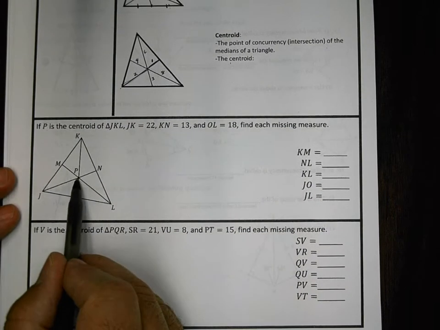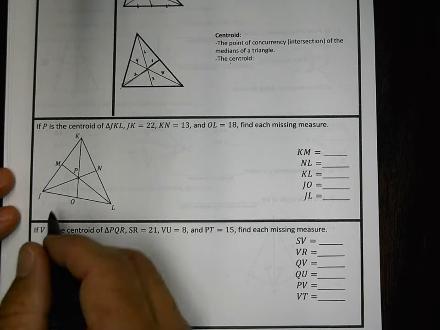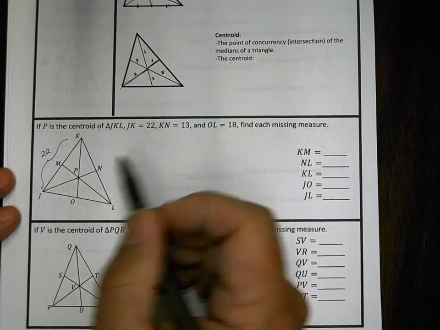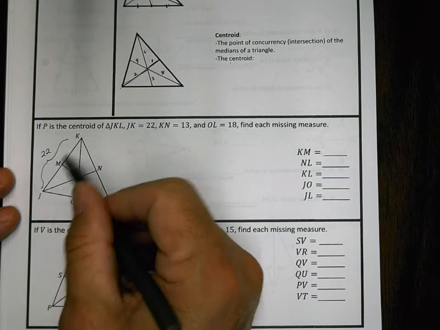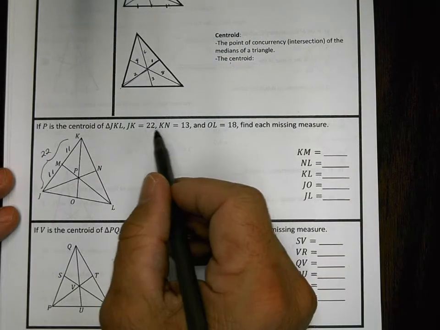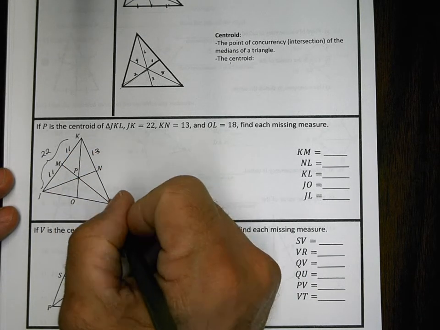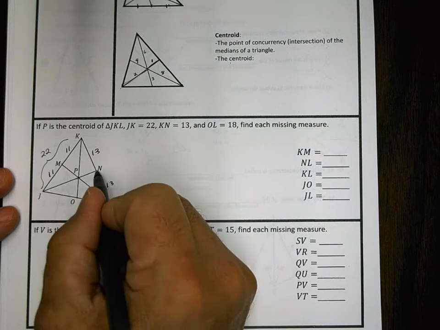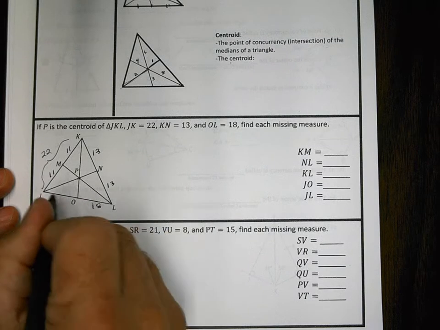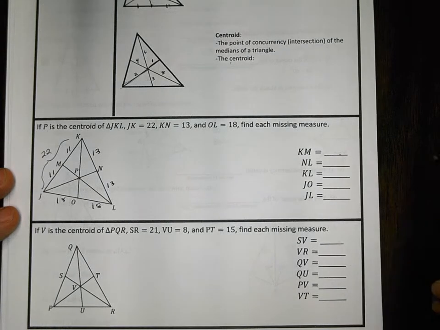All right, if P is the centroid of triangle JKL and JK is 22, so if we know that JK is 22, well, since P is the centroid, we know M must be the midpoint of JK, so we can say this is 11 and this is 11. KN is 13, so from K to N it's 13, which means N to L must be 13 since we know that N is the midpoint of KL. And OL is 18, which means JO is 18. So now we'll go ahead and fill in our blanks over here.